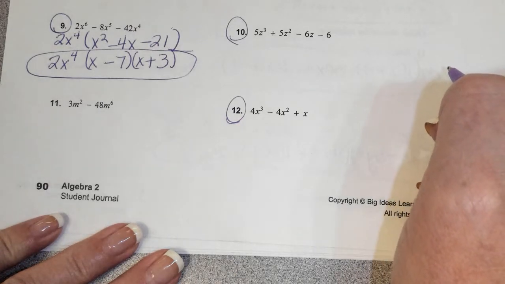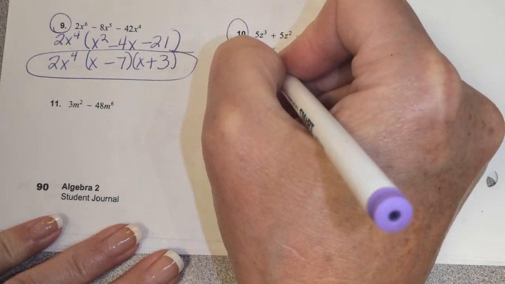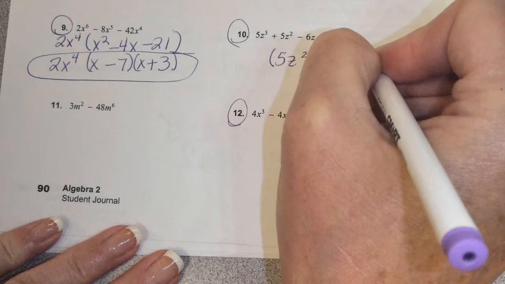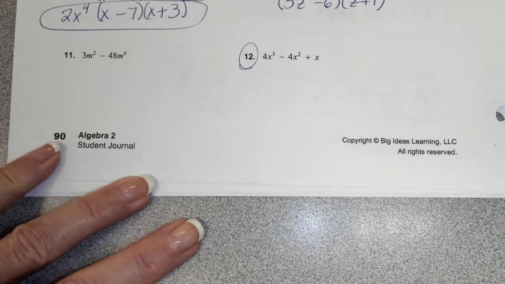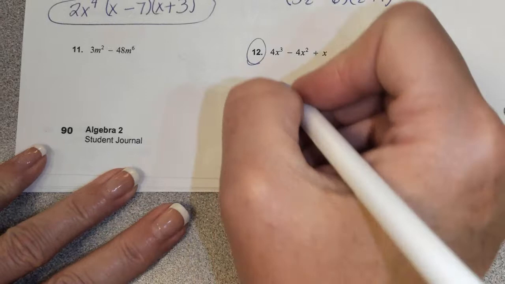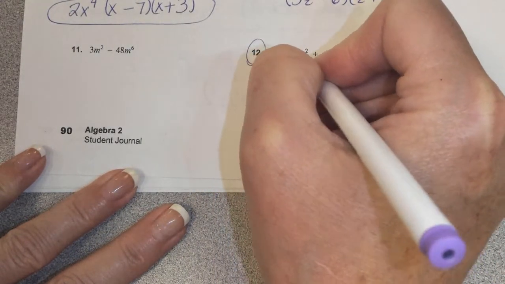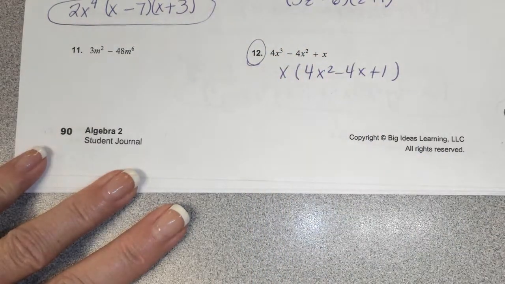Riley, do you have number 10? Yeah. I got 5c squared minus 6 and 2c. You guys agree with that? Anybody confirm that answer? That's correct. Austin, did you get number 12? I think. What do you have? X times 4 squared minus 4x plus 1. I agree, but I think it can be factored further.